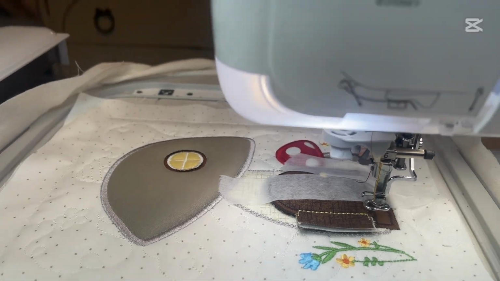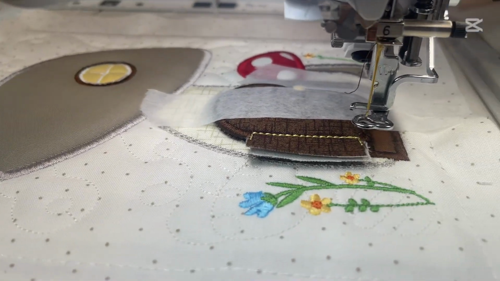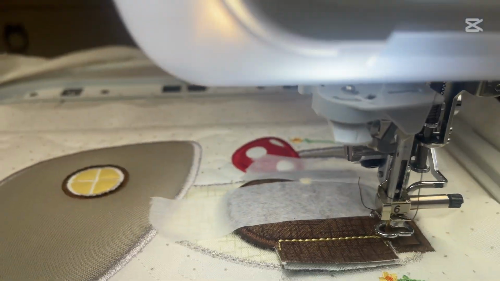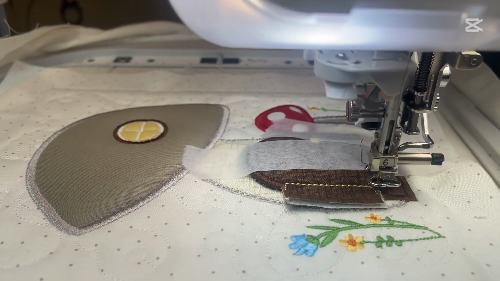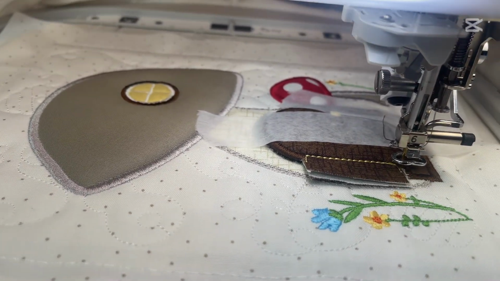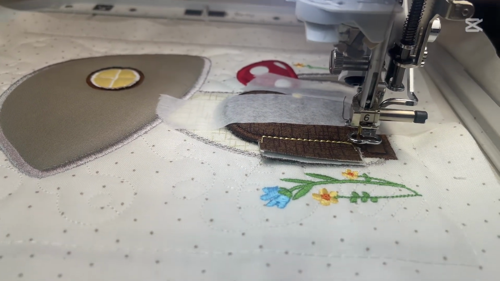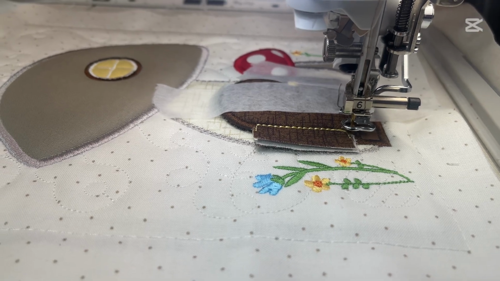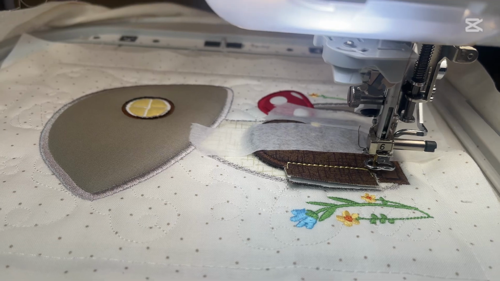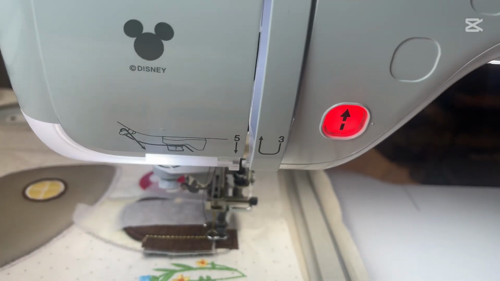And put my needle down. And it looks like it's right in that corner. So I think that I'm about as aligned. I don't see how I could get any more aligned. So I am going to call that good. And now I'm going to raise my needle.